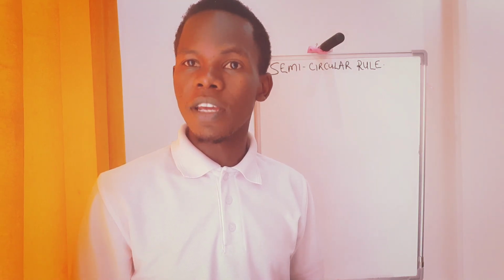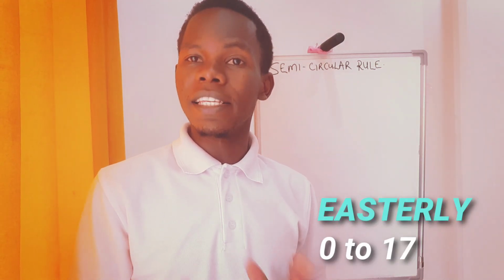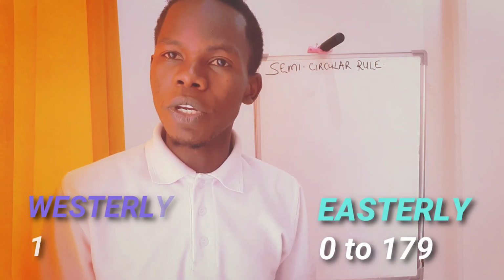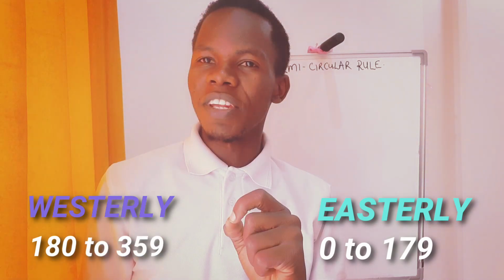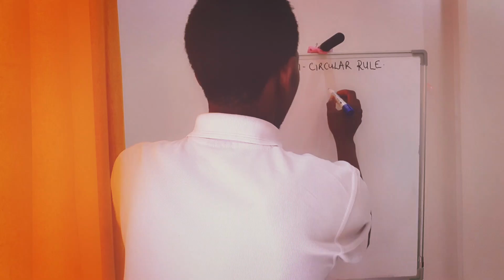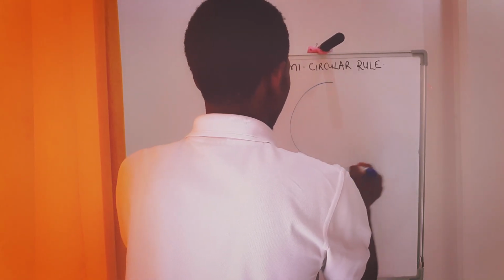We have aircraft whose magnetic heading is between 0 degrees and 179 degrees. We also have those between 180 degrees and 359 degrees. So that's how they are separated. The ones between 0 degrees and 179 degrees are called easterlies. And then between 180 degrees and 359 degrees are called westerlies. Let's just make that drawing simple.